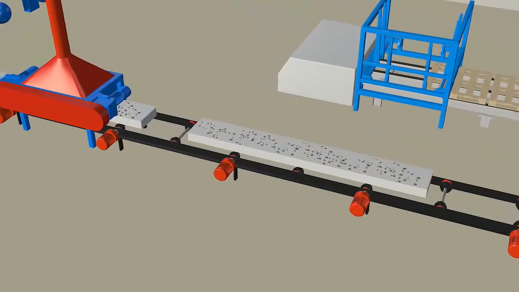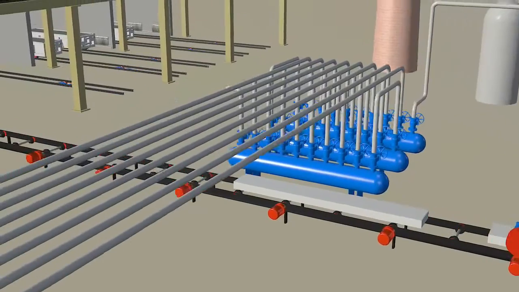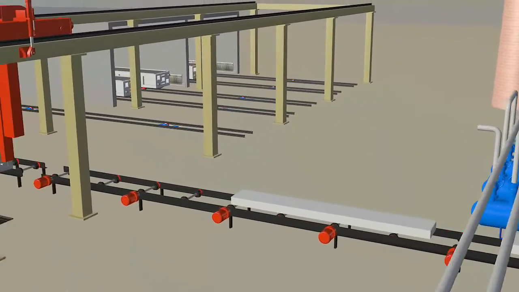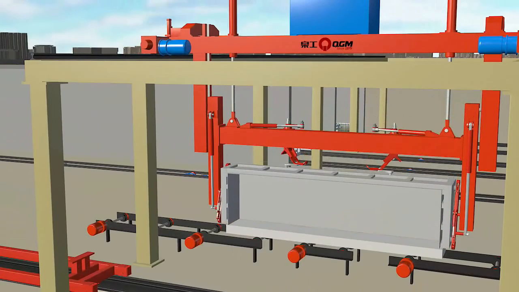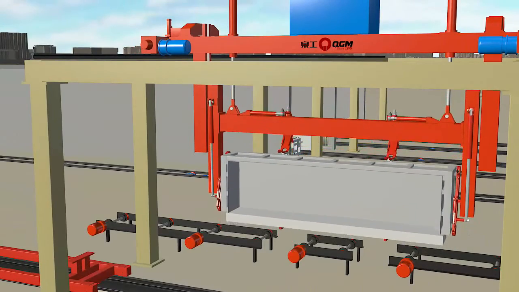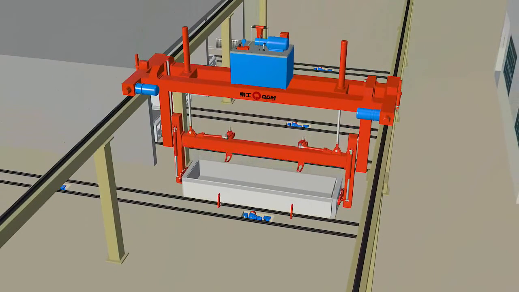After cleaning, the side plate will be recycled and returned back under the turning crane. The side plates are assembled with the empty mold and then oiled, and go back to the casting for the new production cycle.